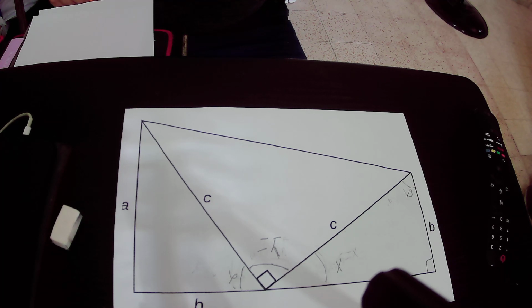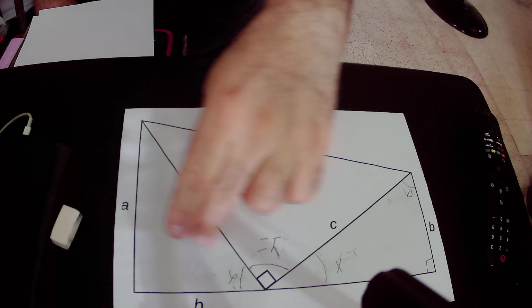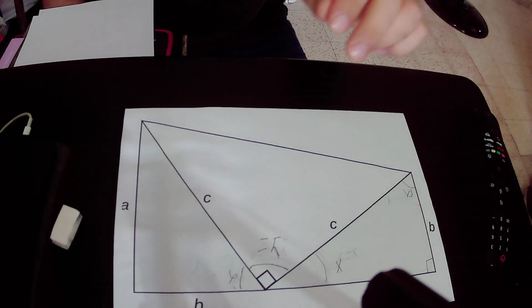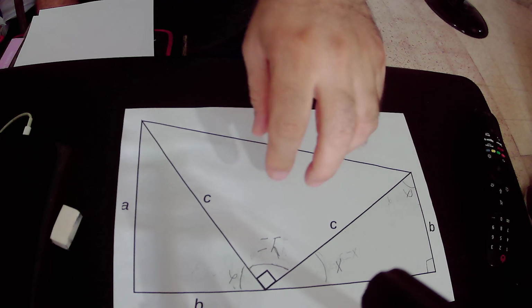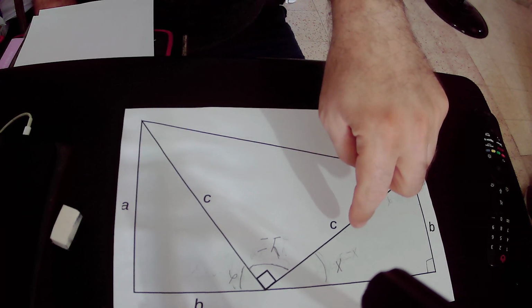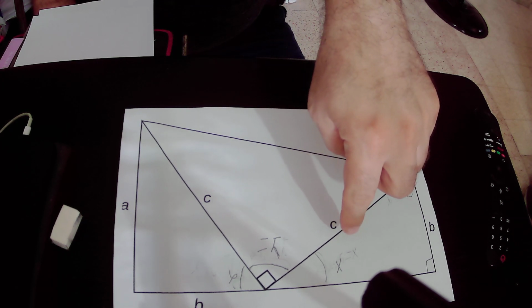But we do know that in every straight line, if it relates, for example, to this straight line AB, and we look at the upper side, the sum of the angles on the upper side must be 180 degrees.